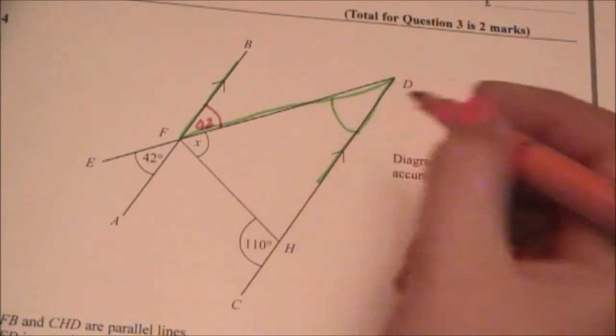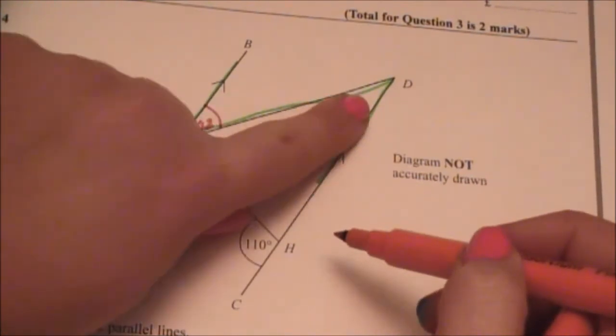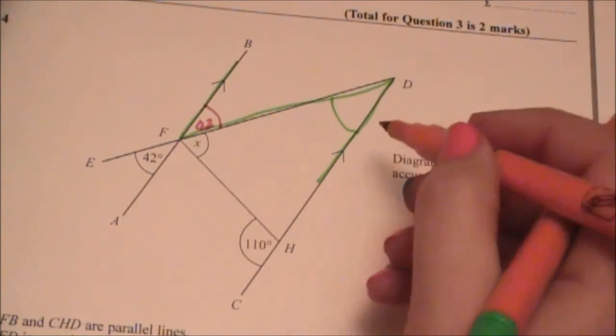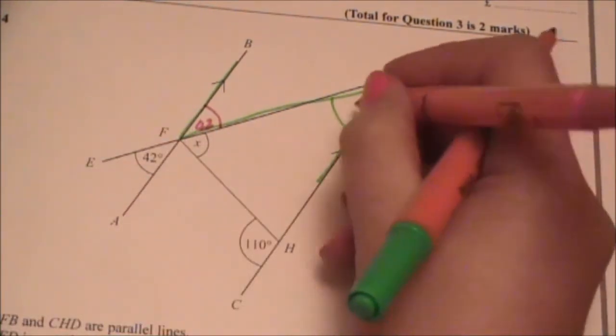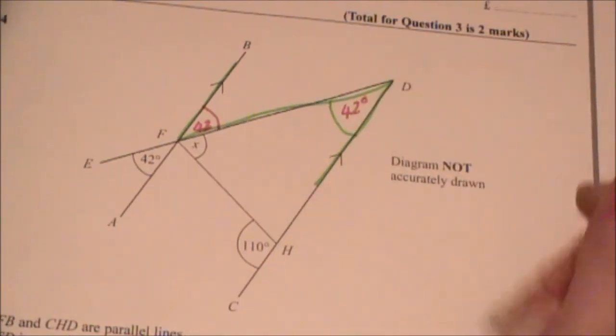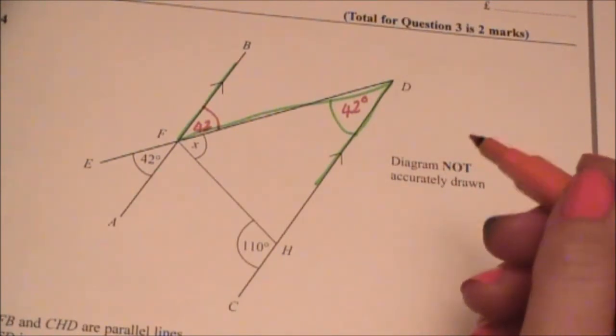And I know that alternate angles are equal. So I know that because that angle is, I'm going to say cutched in, I'm sorry, that's a Welsh expression, because that angle is cutched in with that angle, that is also 42 degrees. If they were asking for reasons, the reason would be it's an alternate angle.